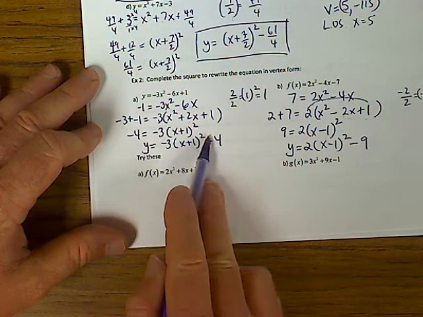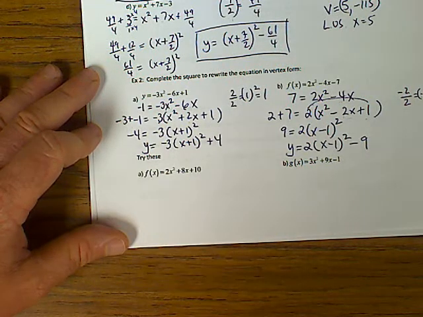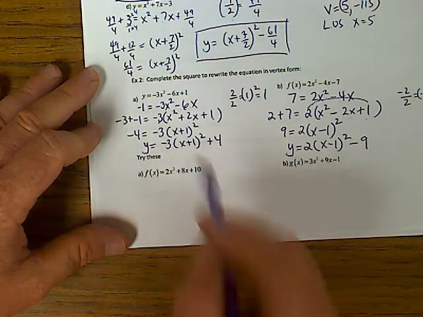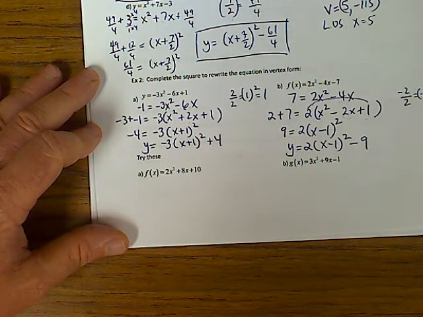Again, I'm moving the 4 over by adding it. And now we've got it. Vertex would be negative 1 comma 4. And line of symmetry would be x equals negative 1.